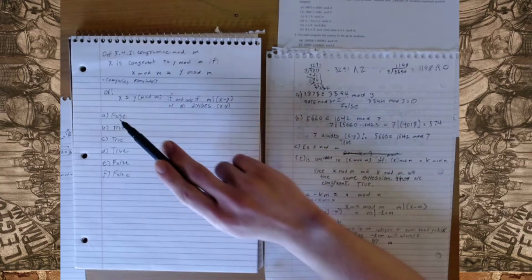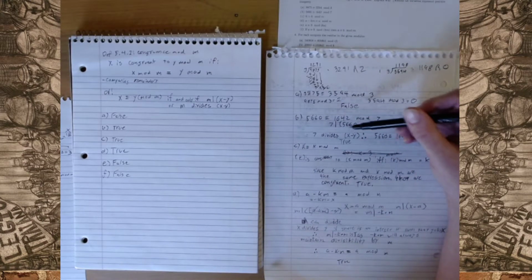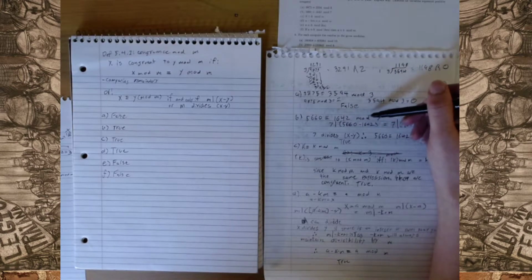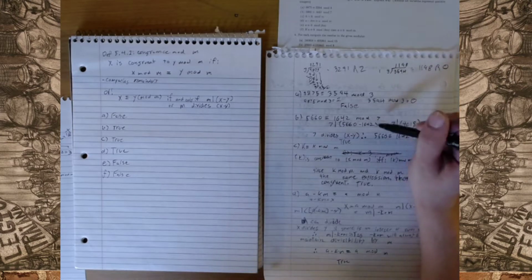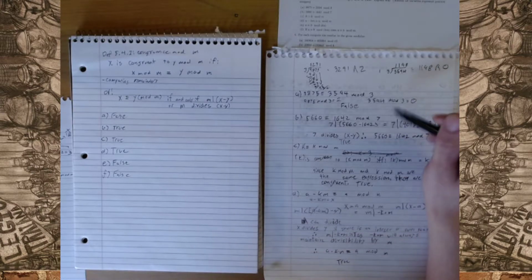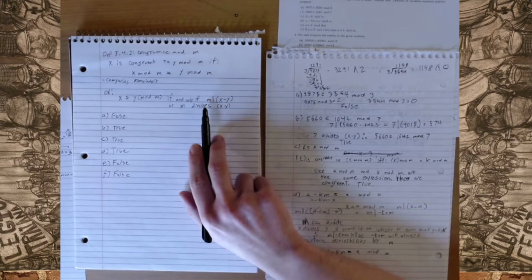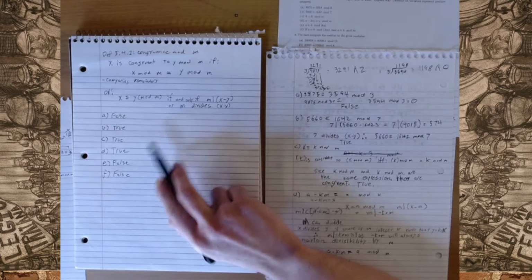For B, the statement is 5,660 is congruent to 1,642 mod 7. The other way of testing for congruence from the Zybook is x is congruent to y mod m if and only if m divides x minus y.